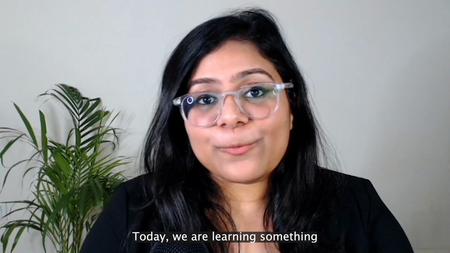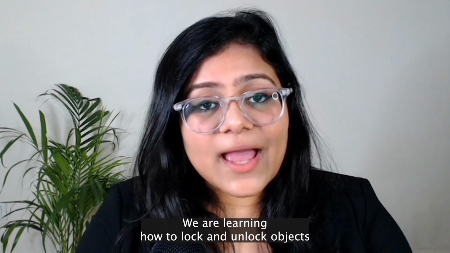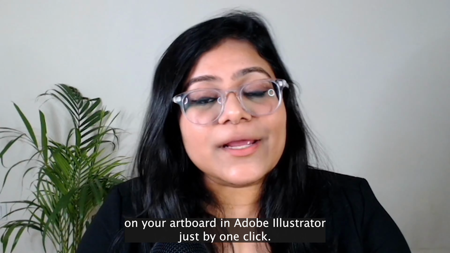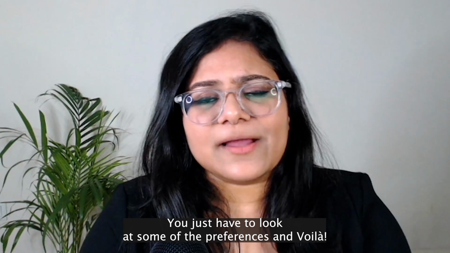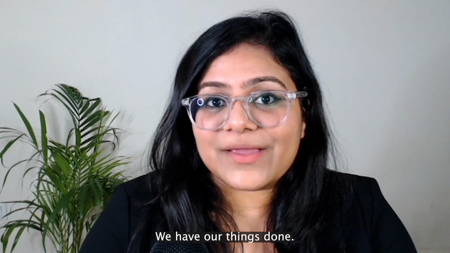Today, we are learning something that might be useful for you and you don't even know that it exists. We are learning how to lock and unlock objects on your artboard in Adobe Illustrator just by one click. You just have to look at some of the preferences, and voila, we have our things done.